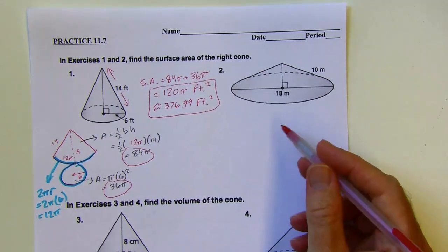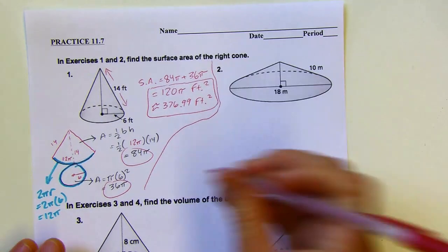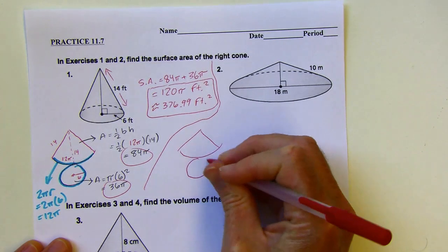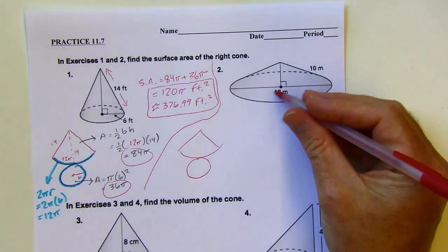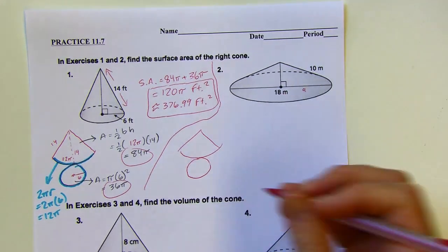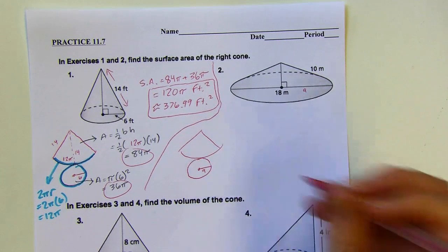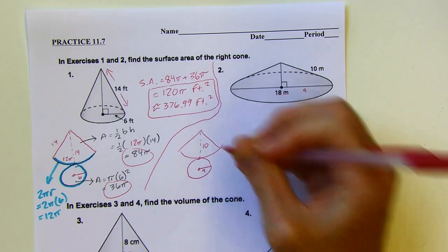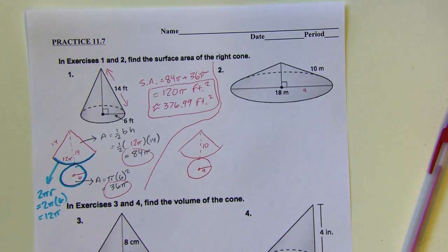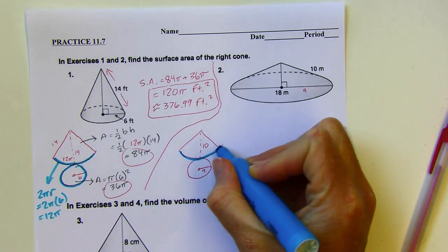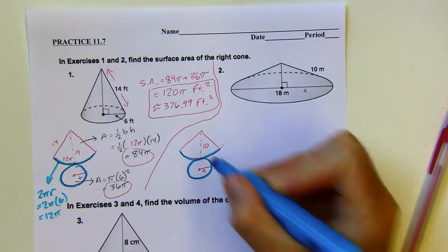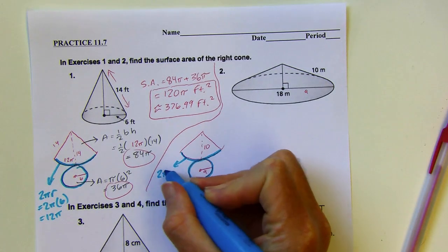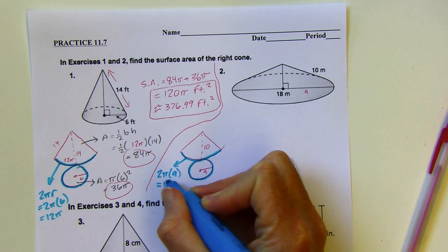Exact same kind of process on this next problem. I always like to draw a net drawing of what it would look like flattened out. This time they give me the diameter, but that means the radius would be 9, so watch out there. My height here is going to be 10, and I just need to find this, which again is the same as the circumference of that circle. So 2 pi r means that's going to be 18 pi.